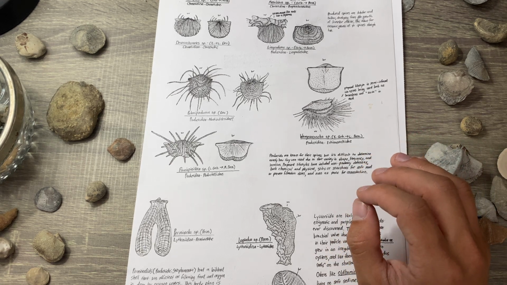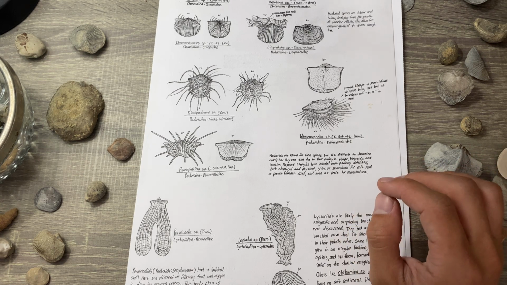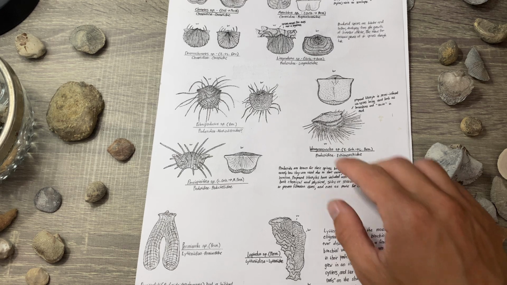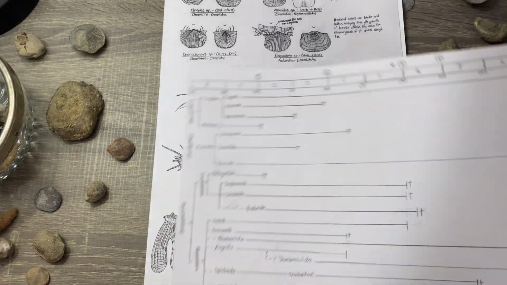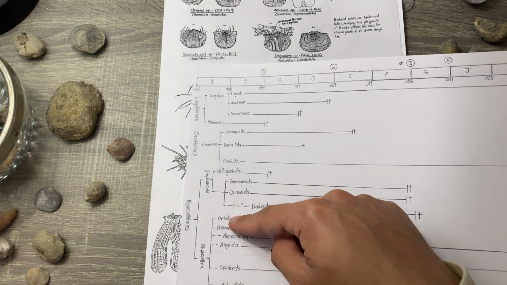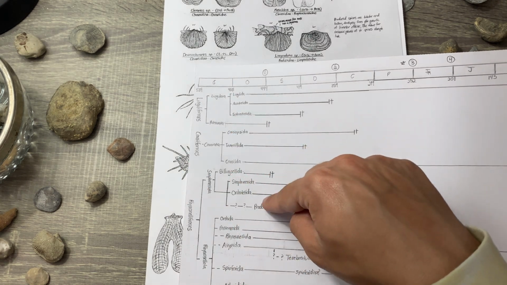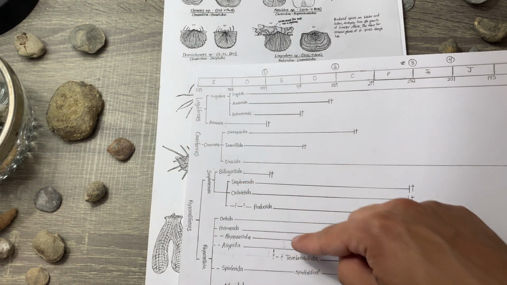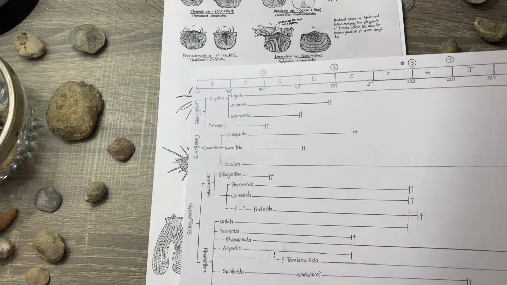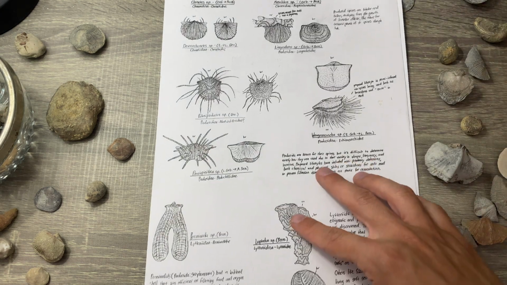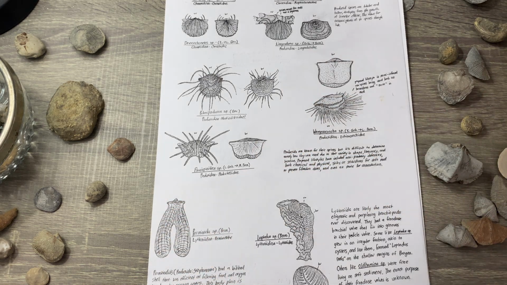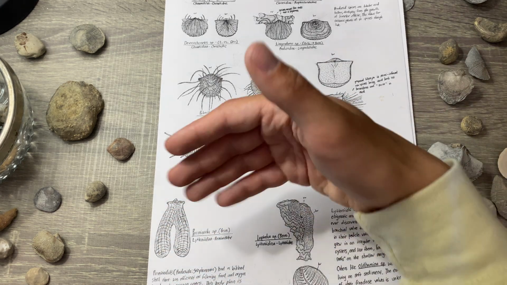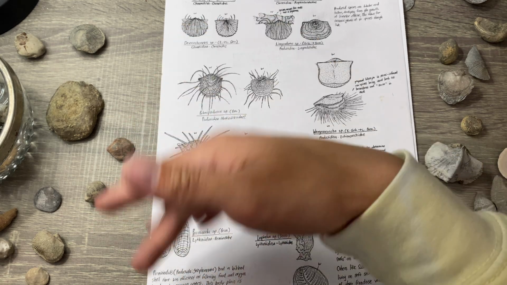Anyways, I mentioned this earlier when I talked about the bi-lobed structure. Probably had something to do with the efficiency of filter feeding. There was one lophophore per lobe, and it could probably very efficiently push water in and through the shell.